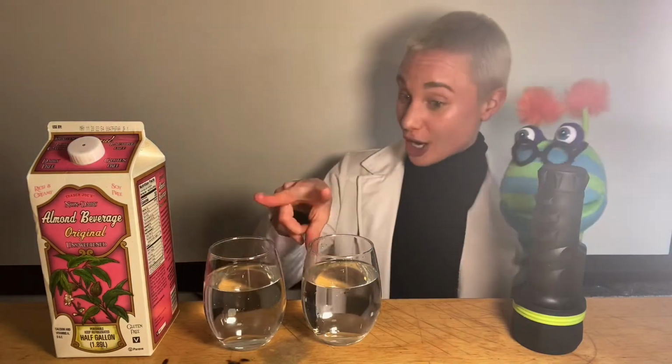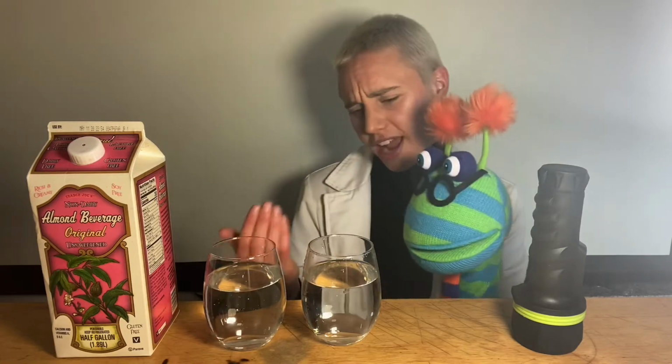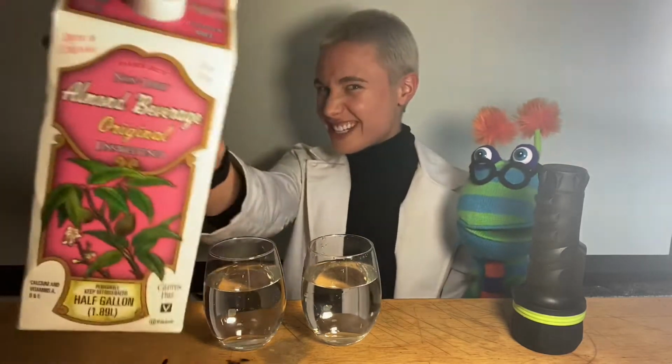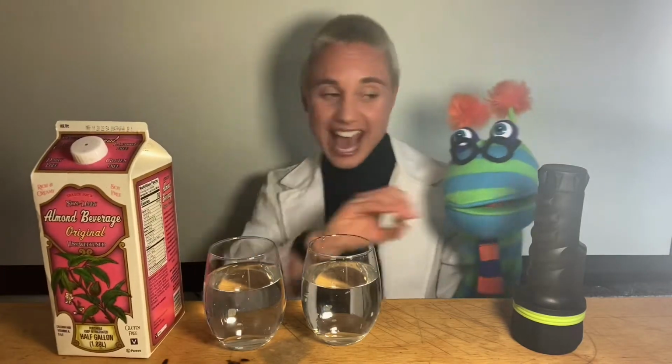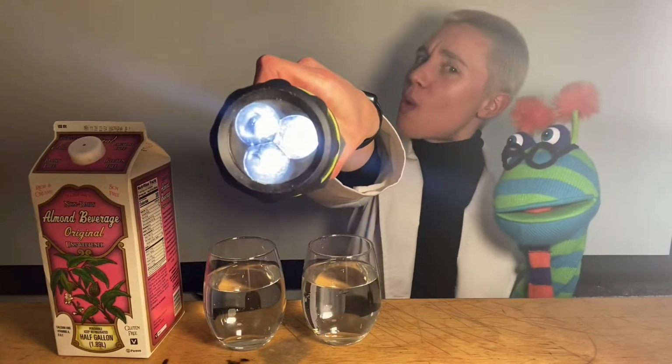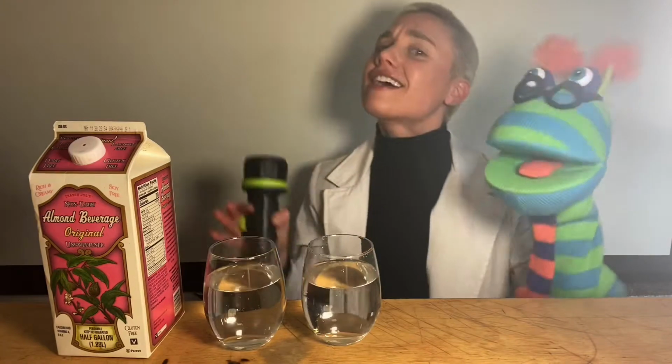Yes. Okay, so for this experiment, all you need are 2 transparent containers filled with water. Ideally, you want them to be identical to make this a fair test, but they do not have to be. You will also need just a little bit of milk and a flashlight that emits white light, just like the light from the sun, which we now know is made up of all the different colors of light combined.